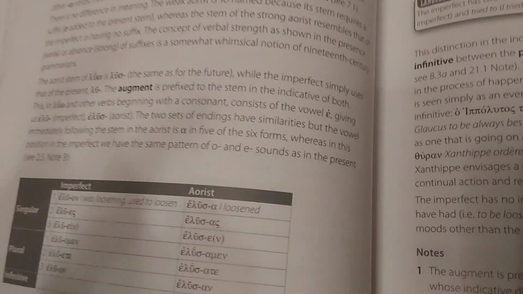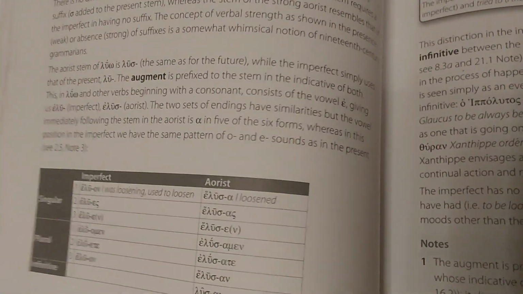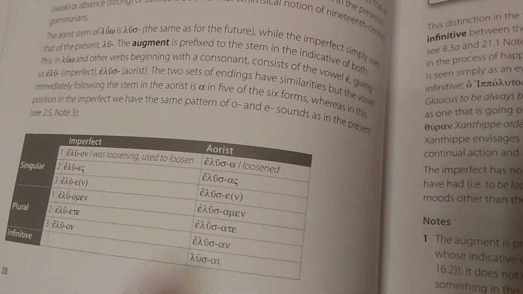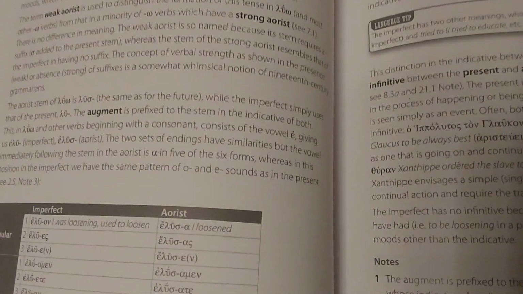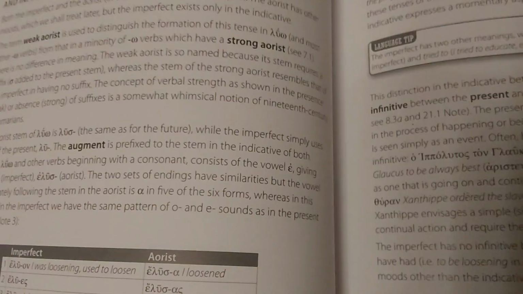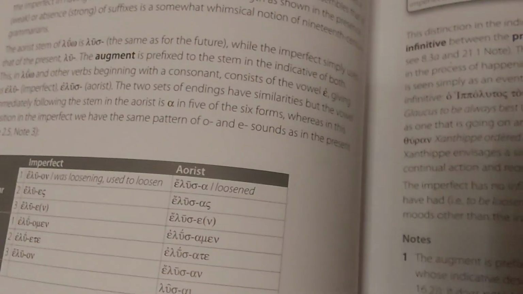The syllabic augment is the one you see here if a verb begins in a consonant. They just add an epsilon on the front. However, if the consonant that it begins with is a rho, then that rho is doubled. So they add an epsilon and then a rho.